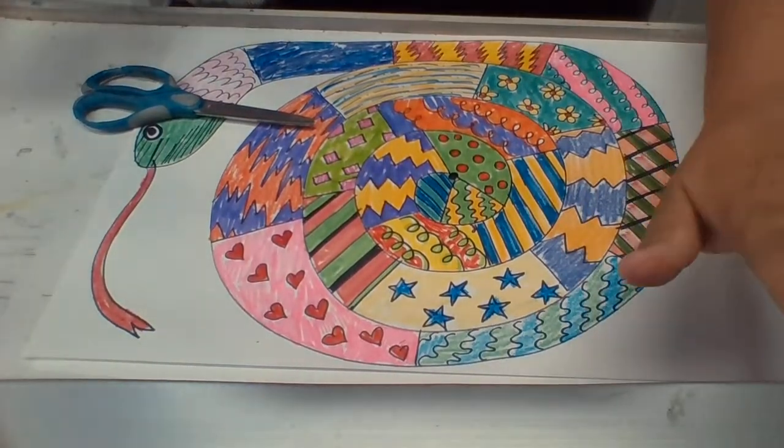Mr. Helping Hand, can you help push the screen up? I'm back. Okay, now scissor in hand, I'm going to cut around my snake. Ready? Let's go around the snake. Let's be careful. If you need help, don't forget, ask for help. Helping hands are the best hands, and I like my hands.